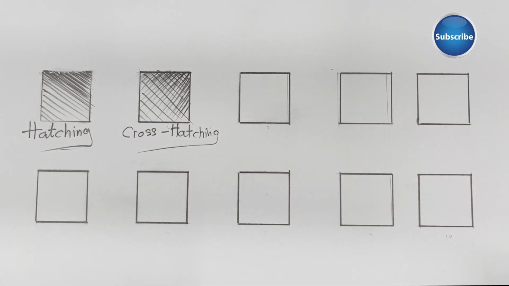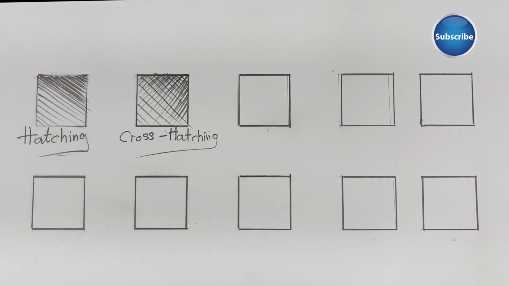Okay. So now let's see the next one. Now, our next one is Securism, whereby we use circles to create our shading. We use circles to create our shadings. So let's have a look at it.